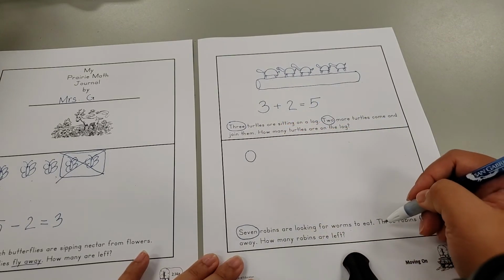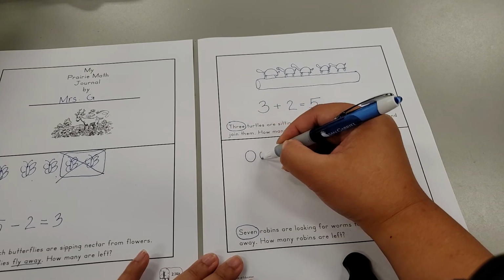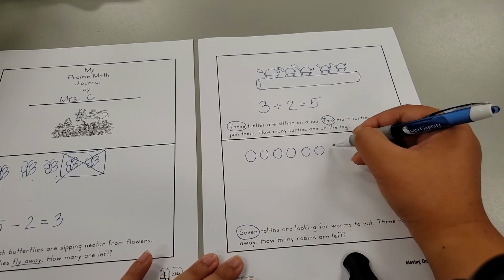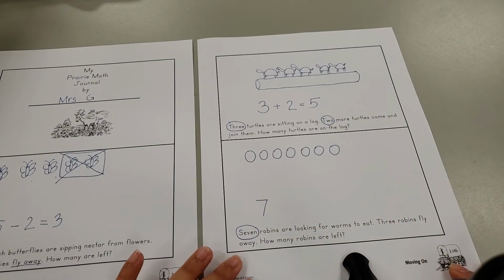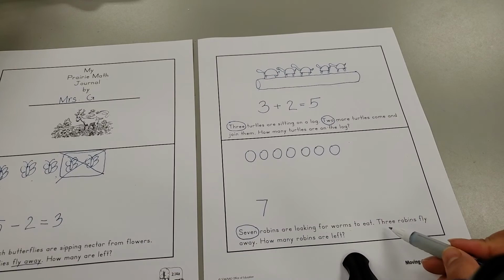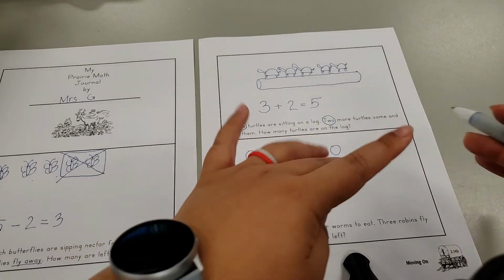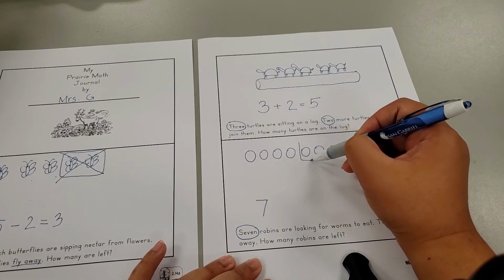7 robins are looking for worms to eat. So that's the number I'll draw first. 1, 2, 3, 4, 5, 6, 7. And just to start, I'll put 7 here. 3 robins fly away. Flying away means we are taking away.